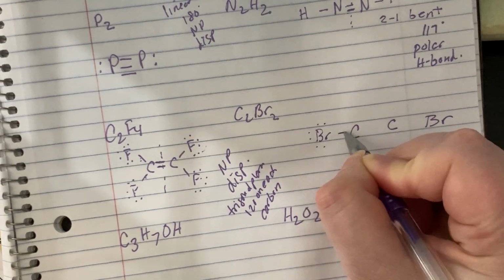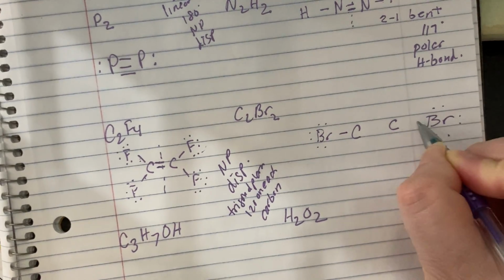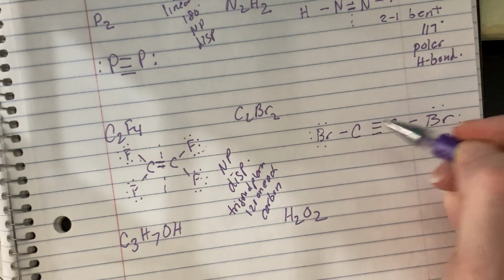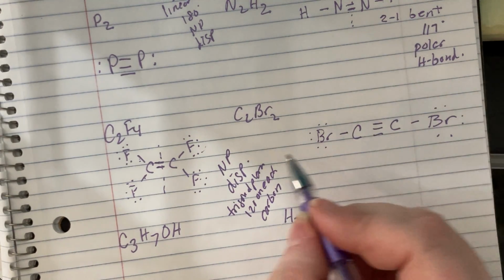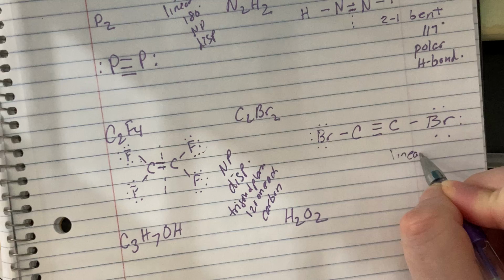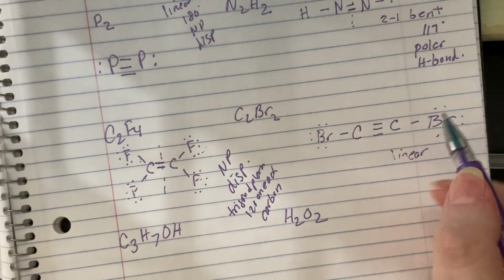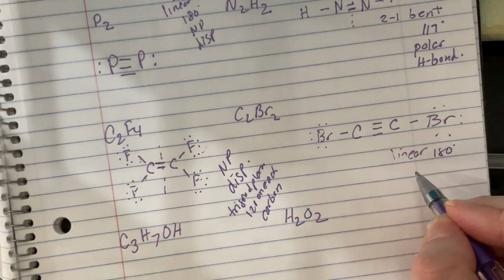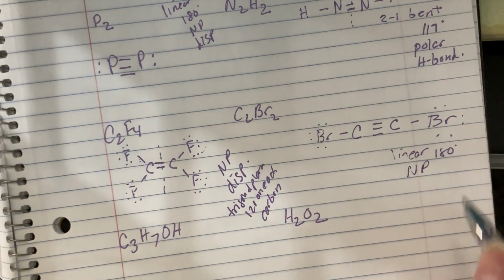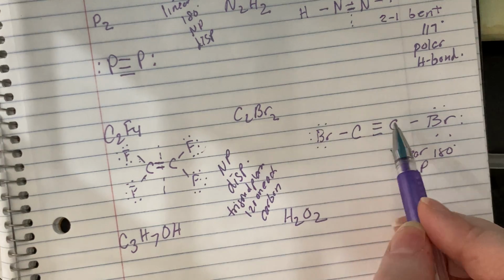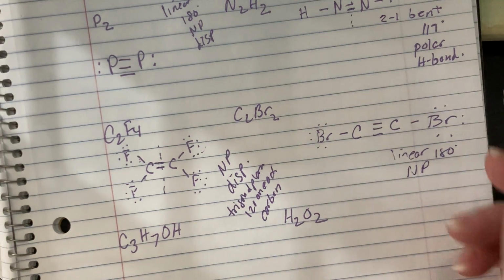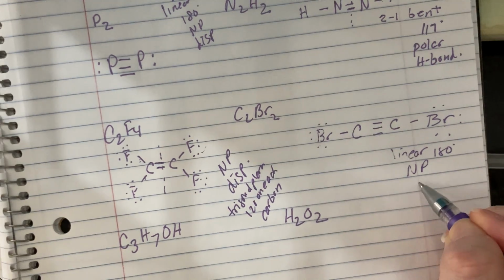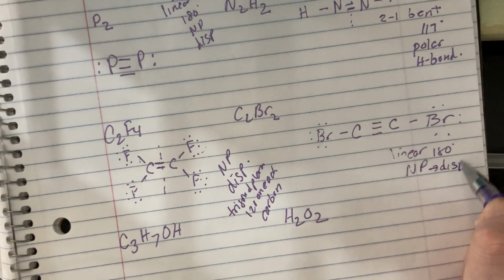C2Br2, carbon center, bromines outside. Bromines get 6 in a single bond. Carbon wants a total of 4. 2, 4, 6, 8. This guy is all linear as opposed to the one before. This guy, there's no choice. It has to be linear, 180 degrees. He is all balanced, so again, he is nonpolar, symmetric, no lone pairs, same outers. And since he's nonpolar, he's going to have dispersion forces.